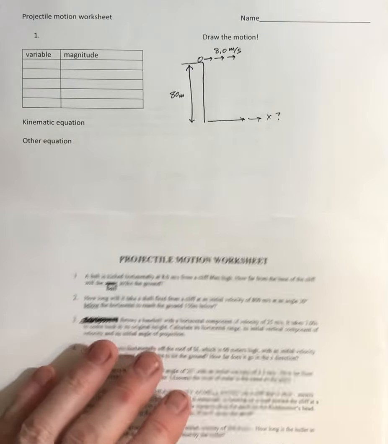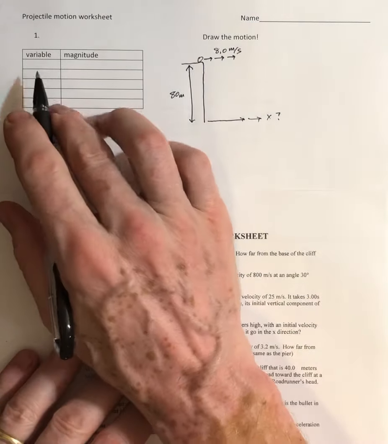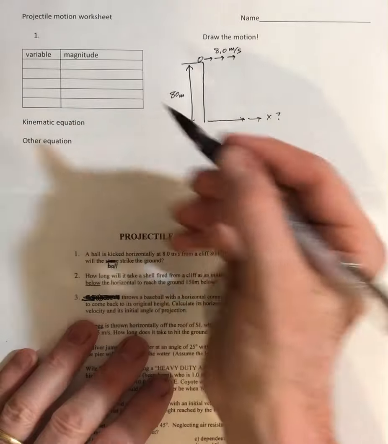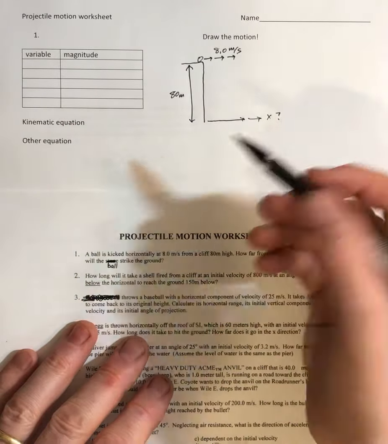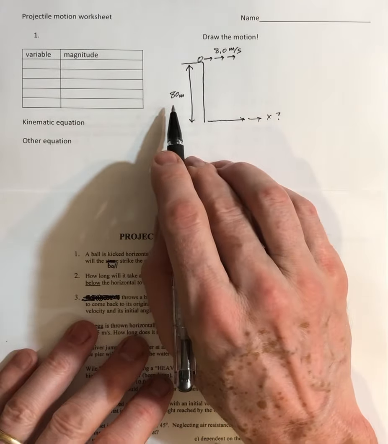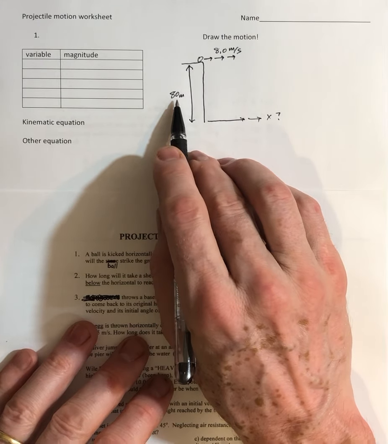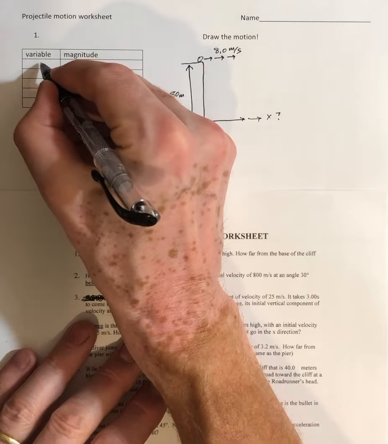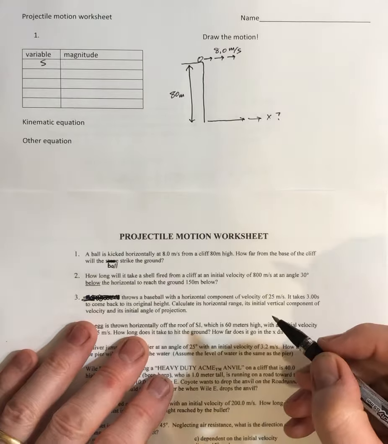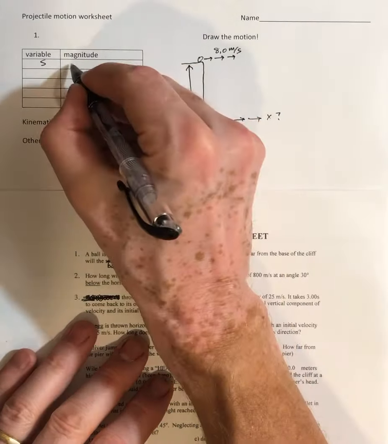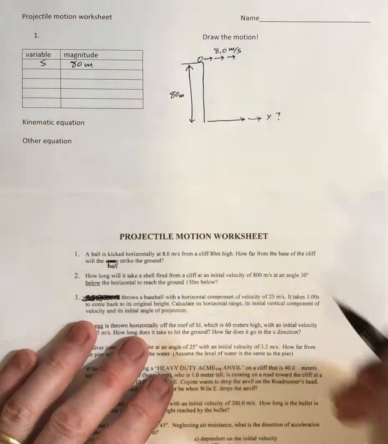So let's see what kind of variables we have. One thing I've been given is 80 meters, so let's start with that. I have variable s, which is 80 meters.